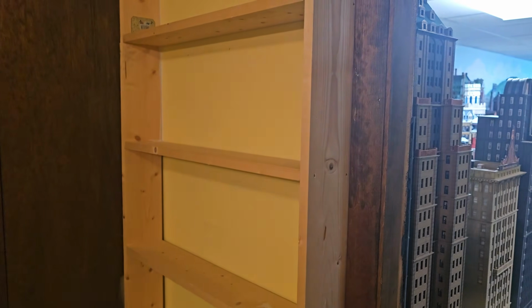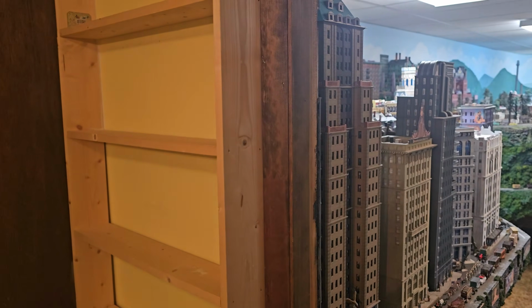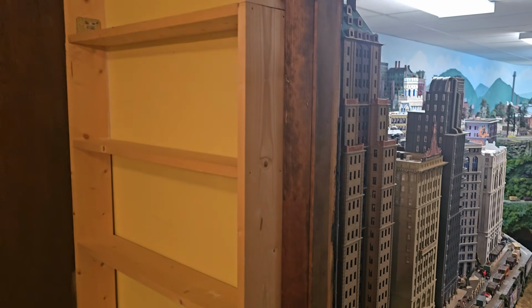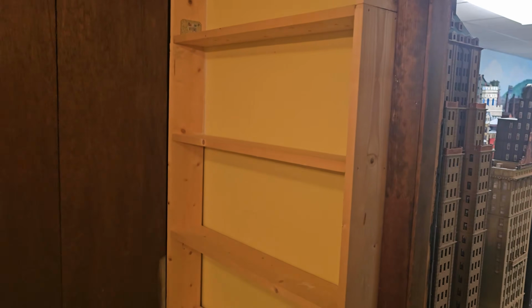This is not going to be country. This is going to be city. Why? Because I absolutely love cities, big cities, like George Selios's Franklin. So, got to take down these shelves.